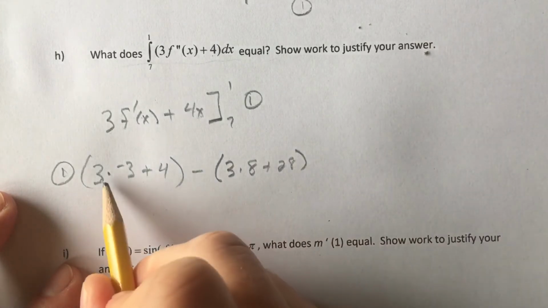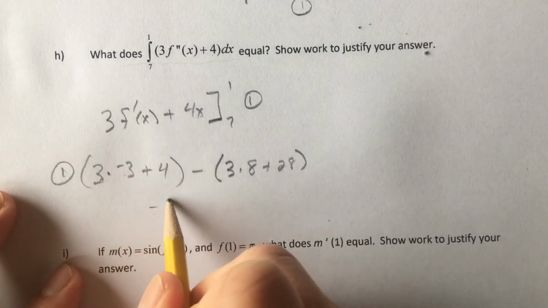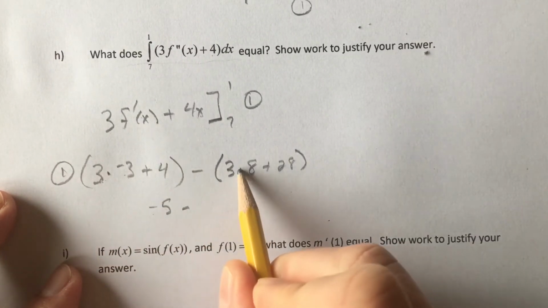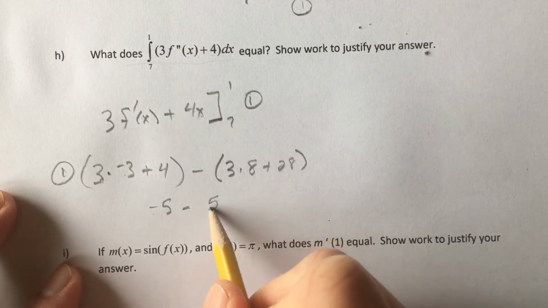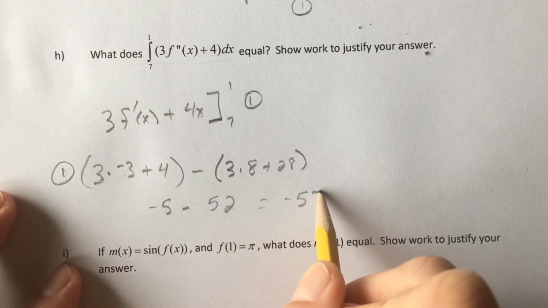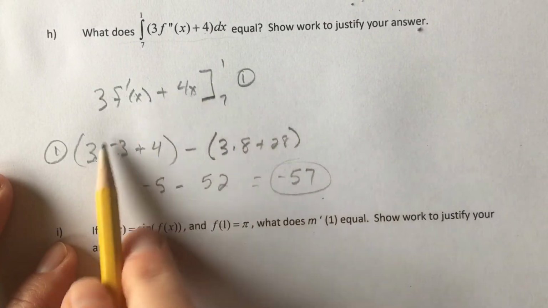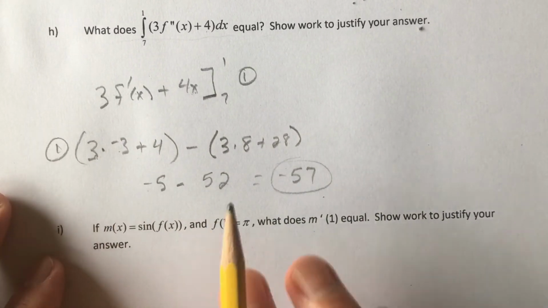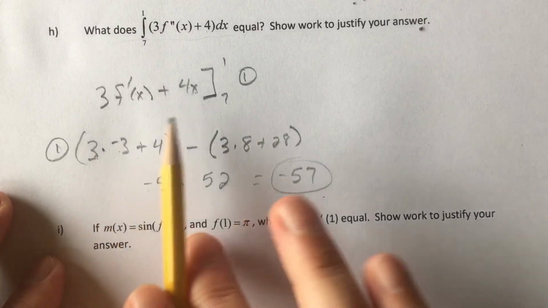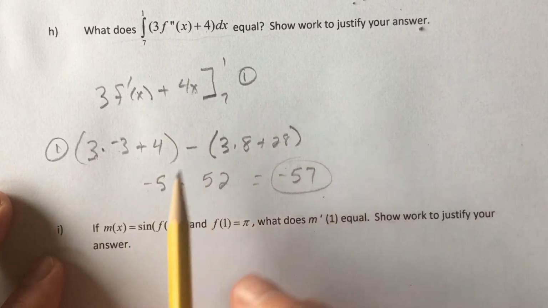If you do keep going, it's negative 9 plus 4, which is negative 5, minus 24 plus 28, which is 52. We would get a negative 57 as the simplified answer. But again, all of this is worth the same amount. So once you have it in there and you know that's the answer, you don't have to calculate.